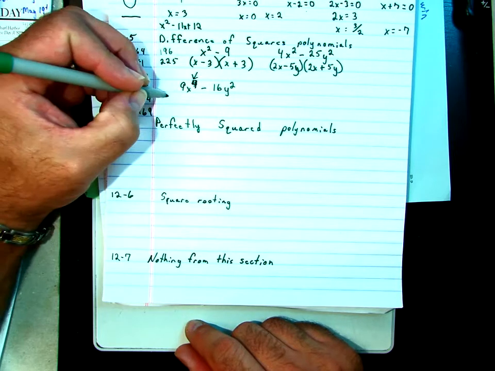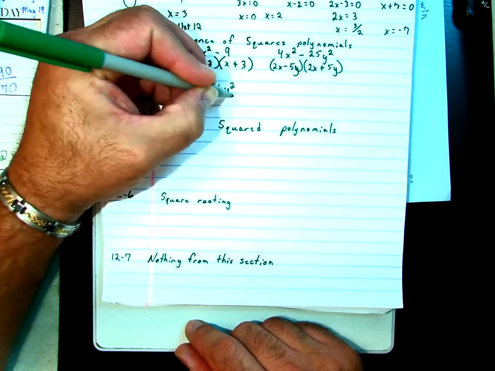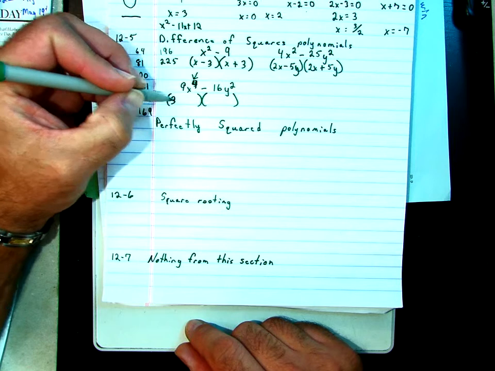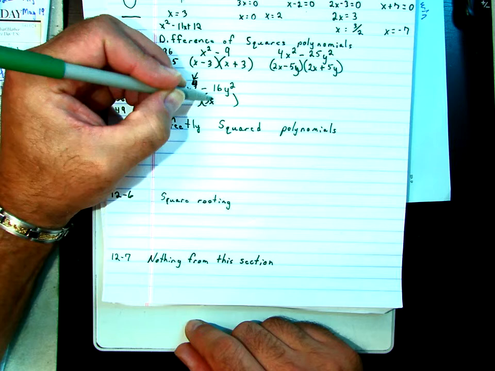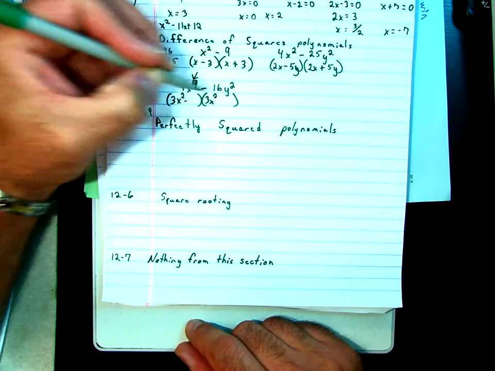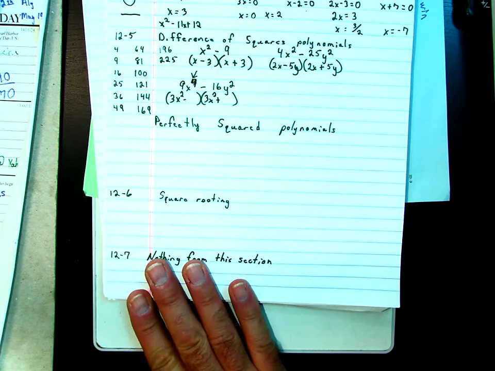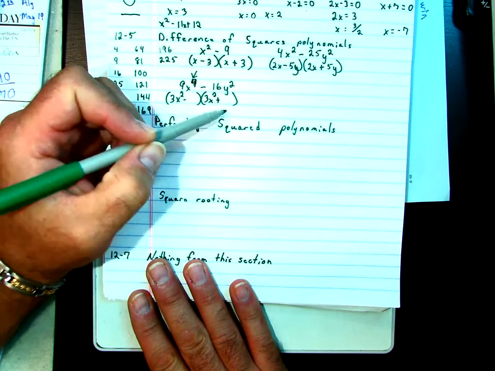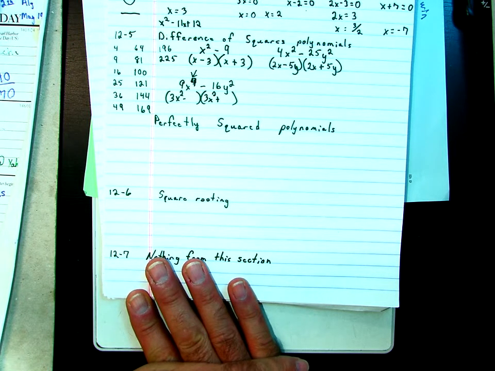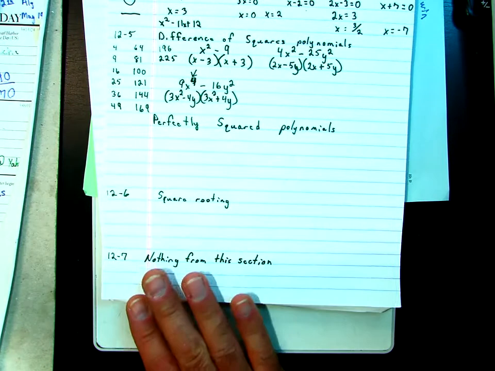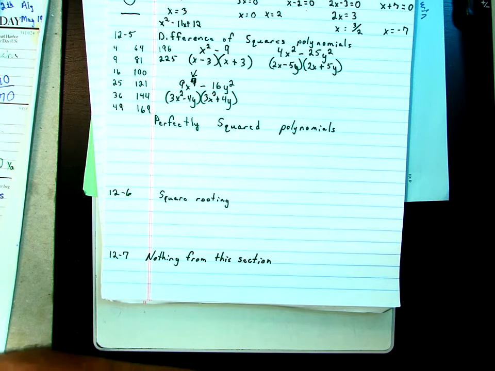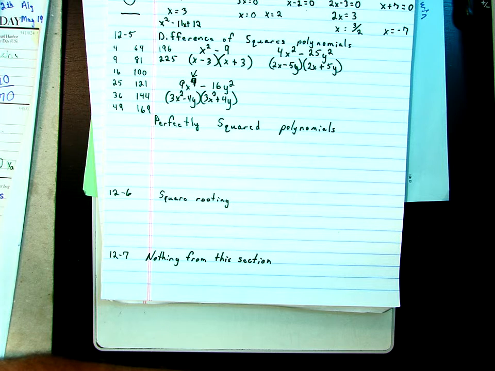Now I've changed it to the 4th. Now it's perfectly squared. So I square root it. 9 is 3. X to the 4th is x squared. So that's 3x squared. This one's minus, this one's plus. It doesn't really matter which one you put, but I always tell you to get in the habit. The first sign goes here, second sign goes there. All right, and then I do 16, which is 4 and y, and 4 and y. And there you have it, the difference of squares of polynomials. This is all based on, can you identify a perfect square?